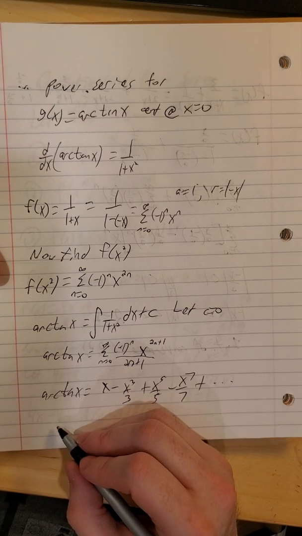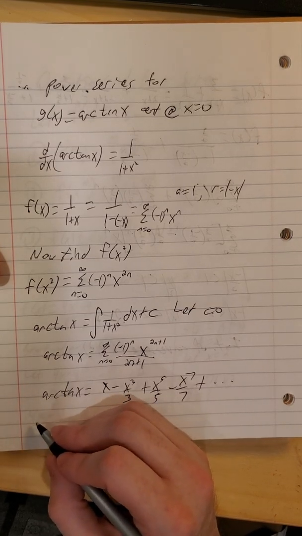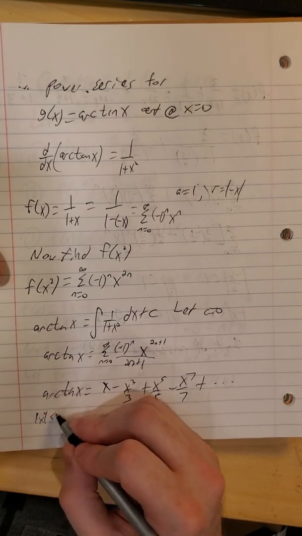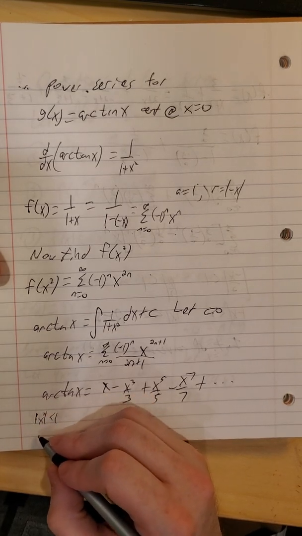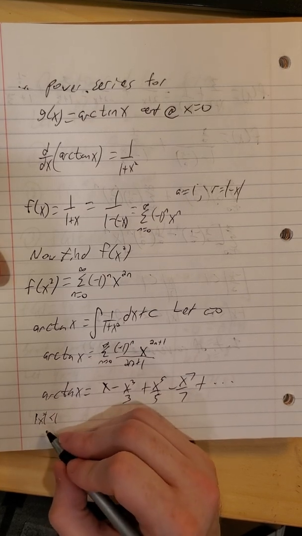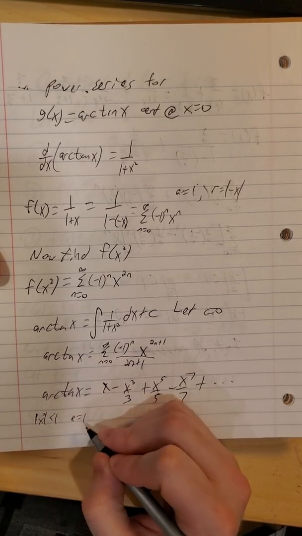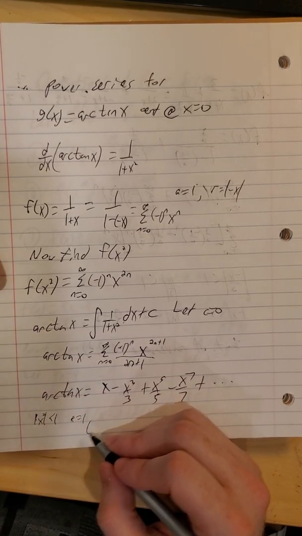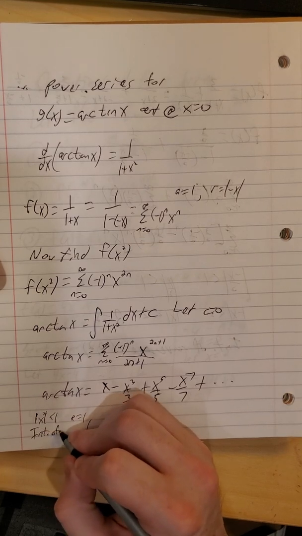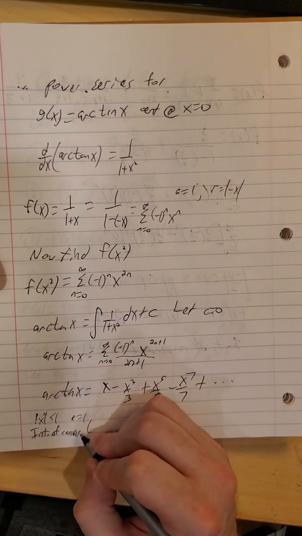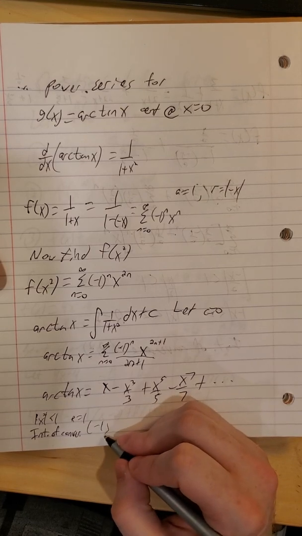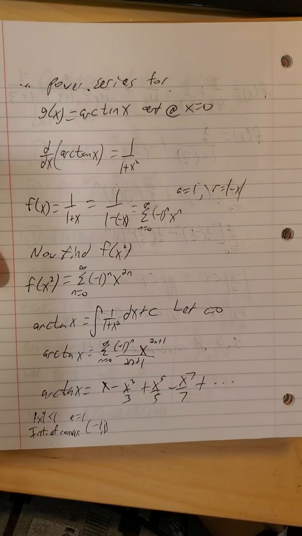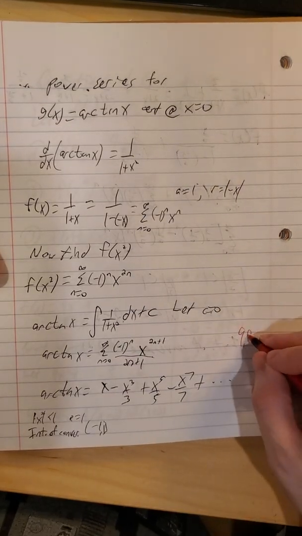So our interval of convergence, our radius would be when absolute value of x squared is less than 1. So that is, again, r equals 1. We're centered on 0, so our interval of convergence is -1, 1. All right, so that covers section 9.9.